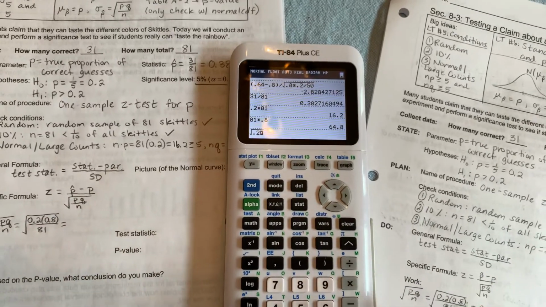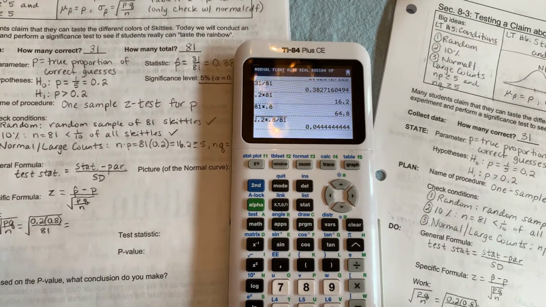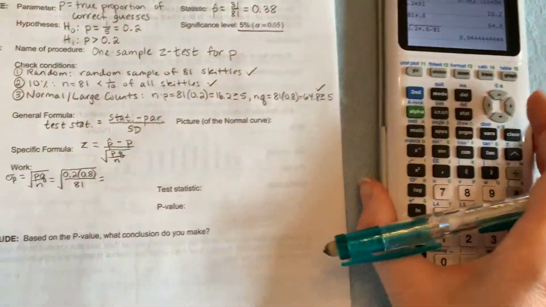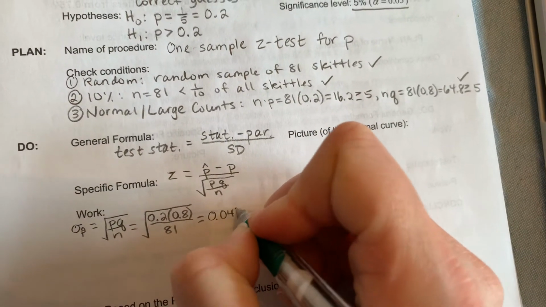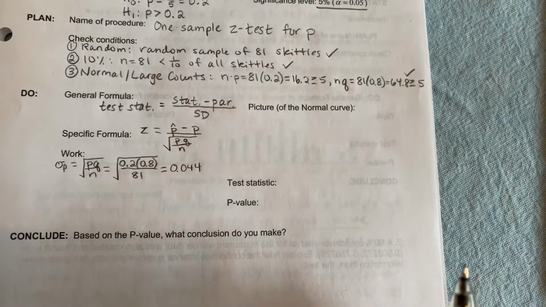Okay, so square root of 0.2 times 0.8 divided by 81 is 0.0444. Okay, 0.044.